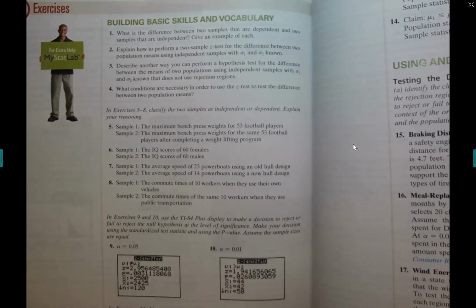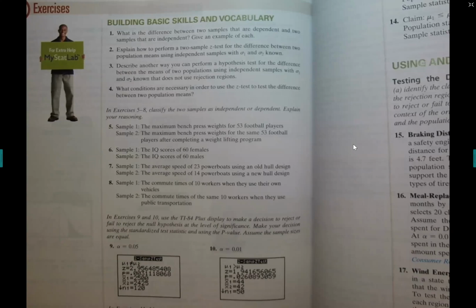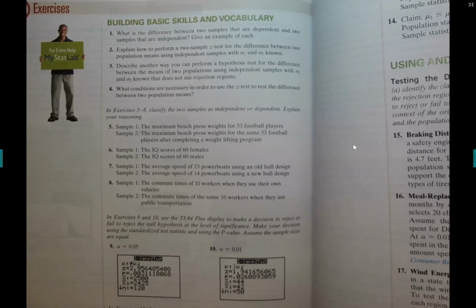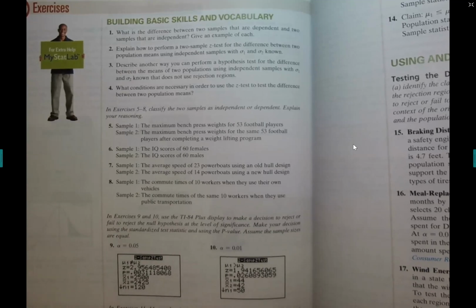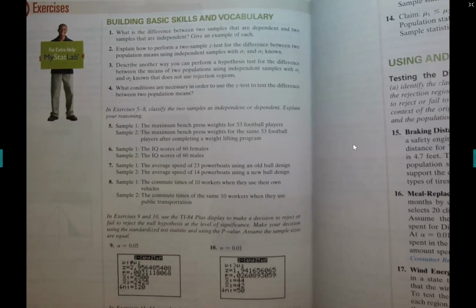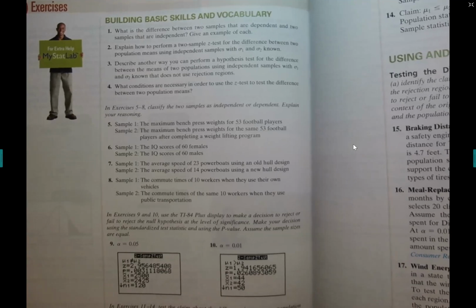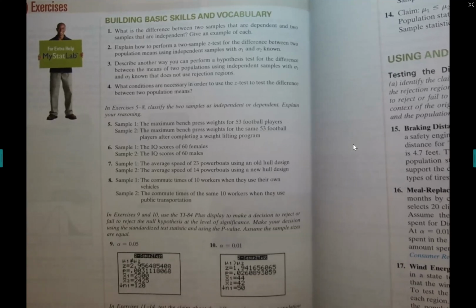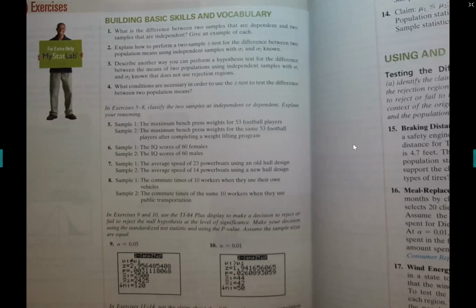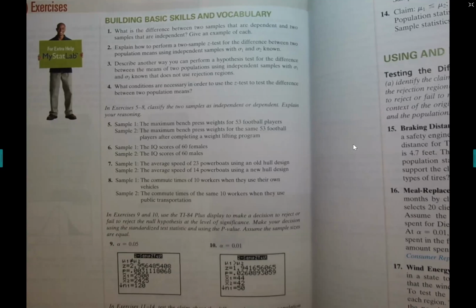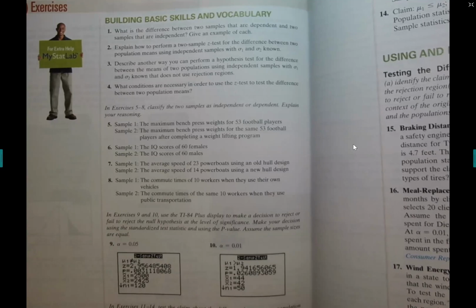On page 424, number 5. The maximum bench press weights for 53 football players, and the maximum bench press weights for the same 53 football players after completing a weightlifting program. What do you guys think? Dependent, yes. Why is it important to know whether the sets are dependent or independent? Because 3 sections in this chapter deal with independent sets and 1 section deals with dependent. So you need to know the difference to know which section to refer to.